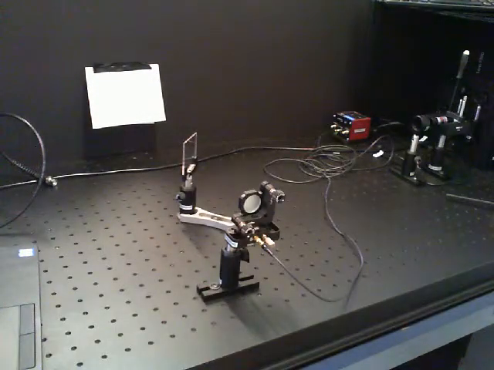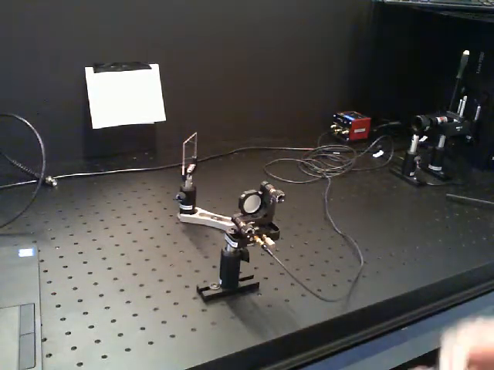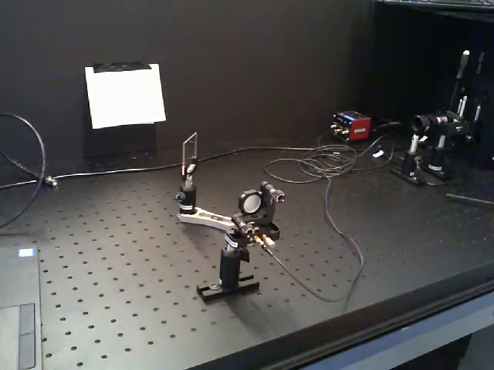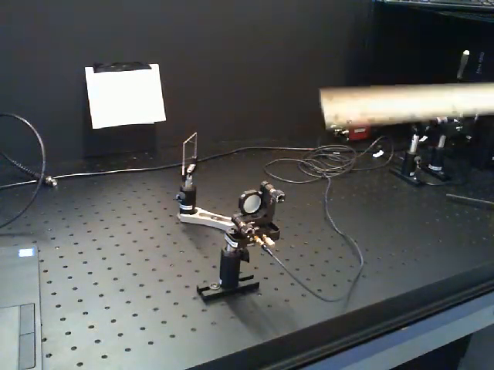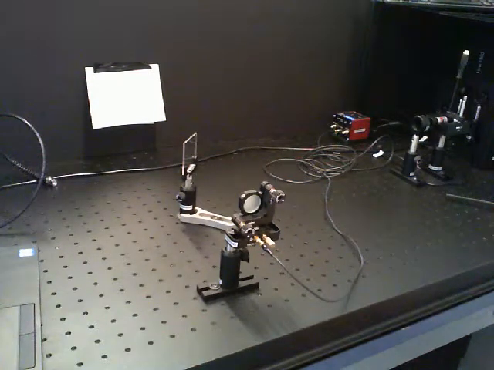Okay, this is the pre-lab video for the Michelson interferometer experiment for Physics 2213. So when you come into the lab, you'll have the following equipment set up for you already. There'll be a laser, a neutral density filter which reduces the intensity of the laser by a factor of 10, and some parts of your interferometer.